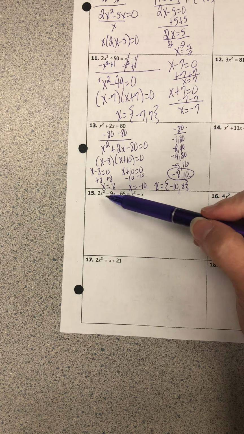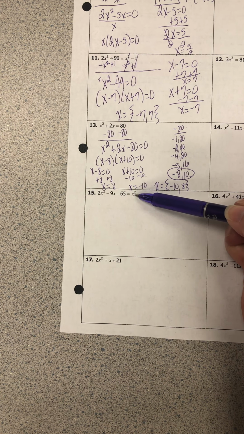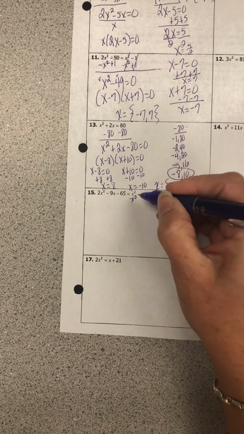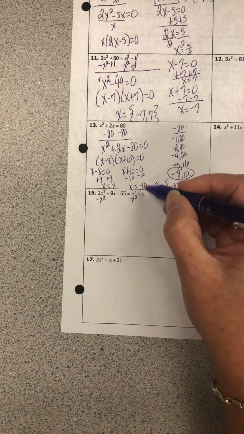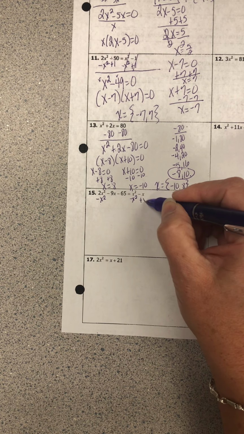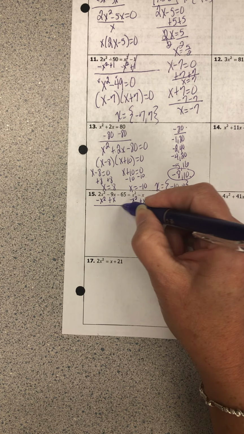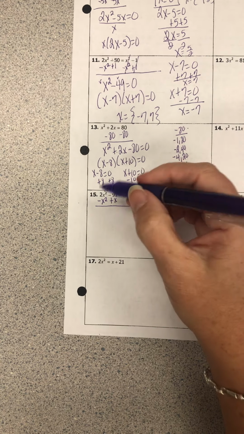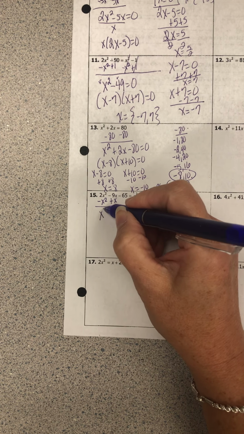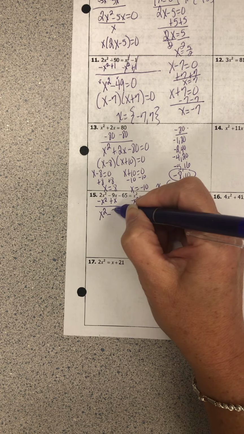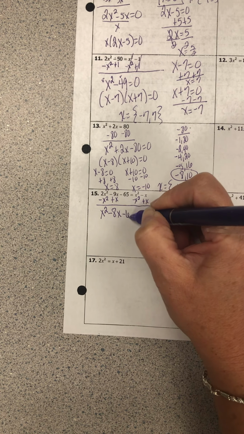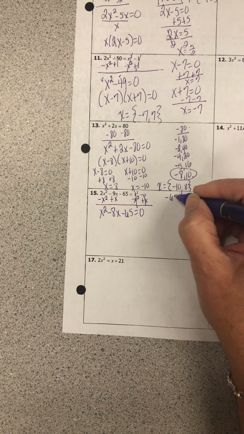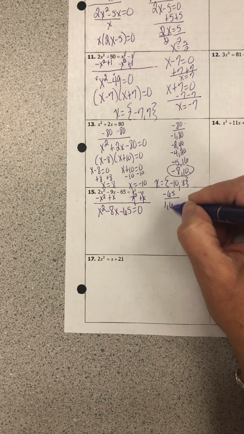Now on number 15, we've got 2x squared and x squared. We want to move the smaller x squared to the larger x squared to keep it positive. So we'll subtract x squared from both sides. We also have to move the minus x, so we'll add x to both sides. When you add and subtract variables, add and subtract their coefficients. 2 minus 1 is 1x squared. -9 plus 1 is -8x. Minus 65 equals 0. Now let's find the factors of -65.